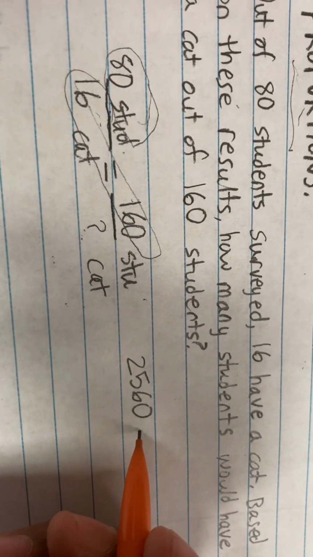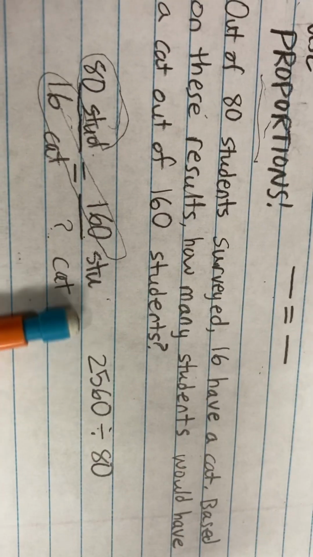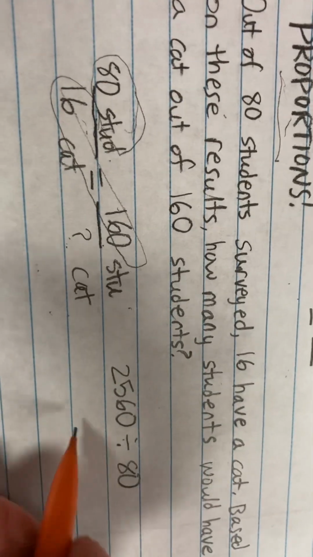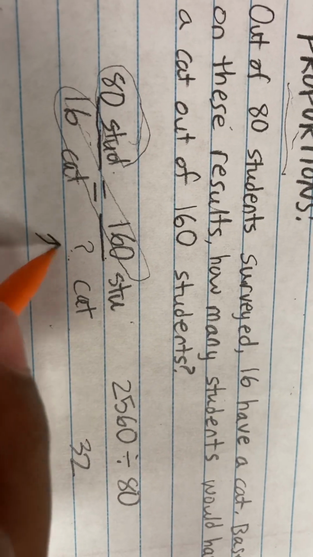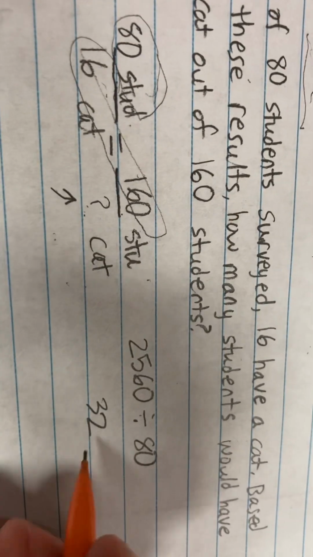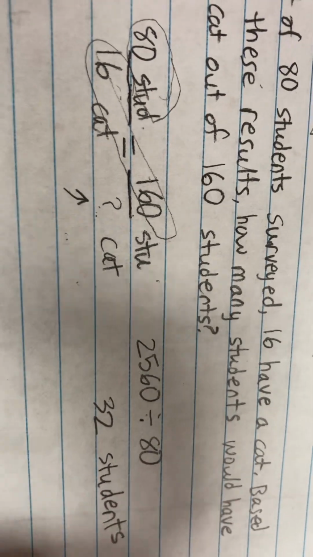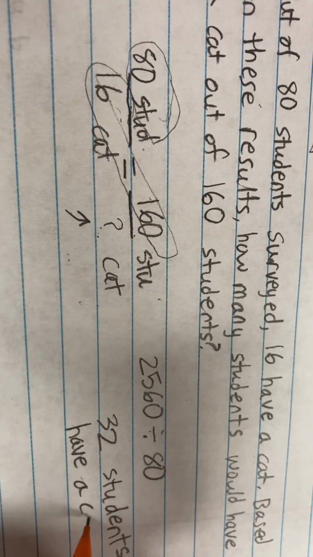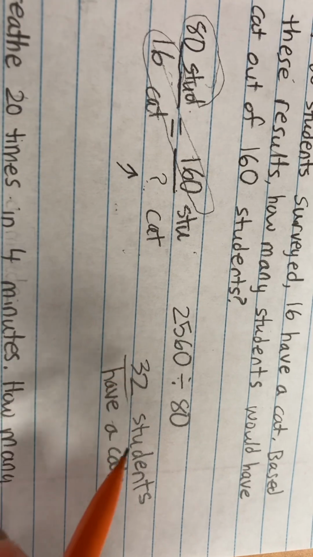So you would do 2,560 divided by 80, which is 32. So the answer is 32. That would be what the question mark is. So 32 students have a cat.